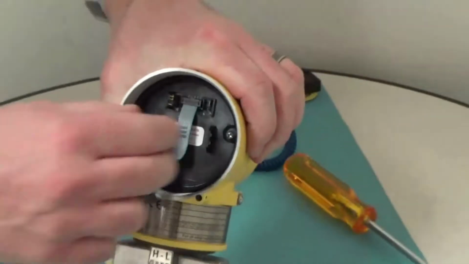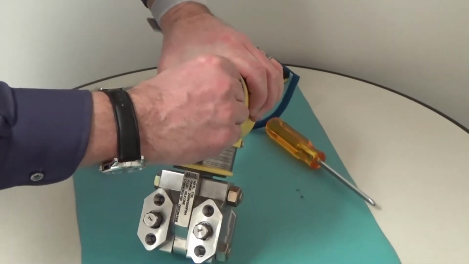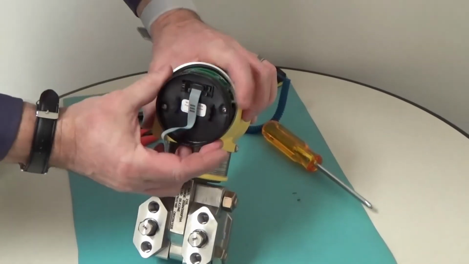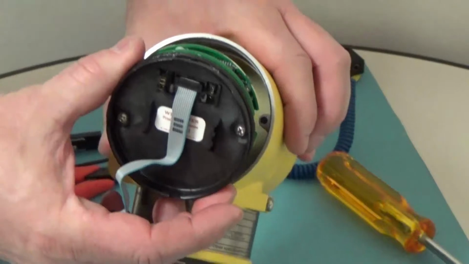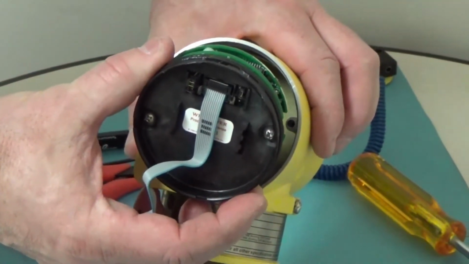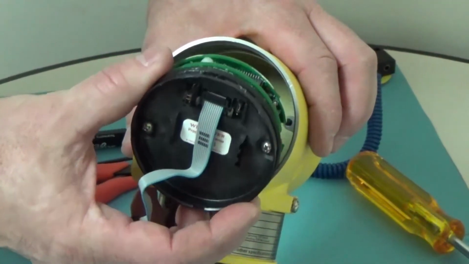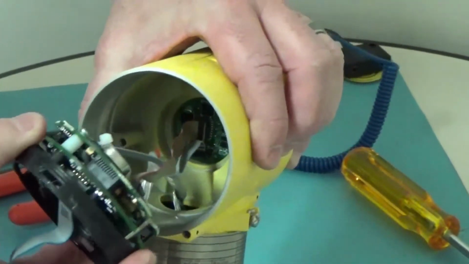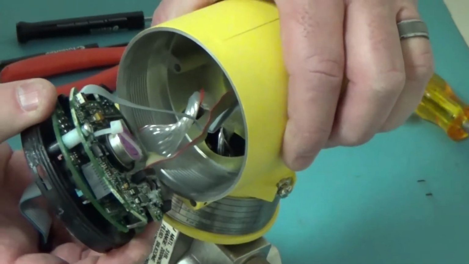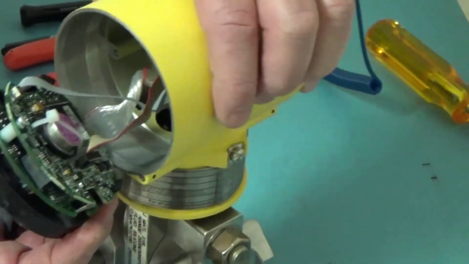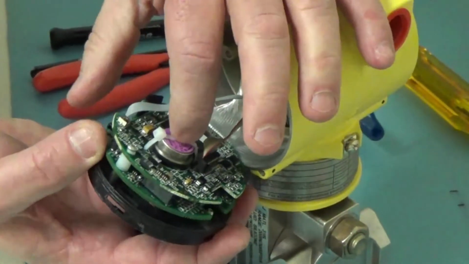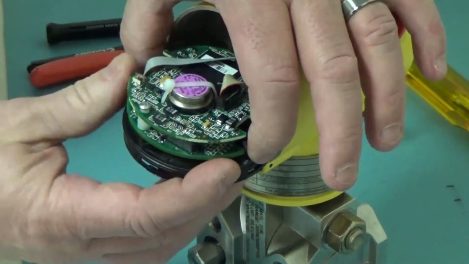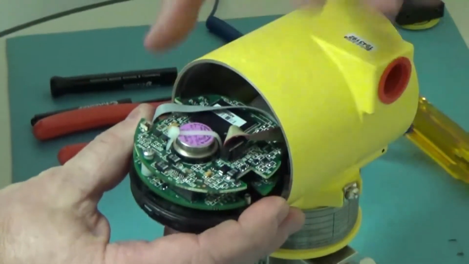And there's a couple of little tabs on this plastic plate that allow you to get a hold of it with your fingers. So it just removes like this out of the housing, and we have to be careful that we don't place undue stress on the cables that are attached to the boards. You can see that we have a number of ribbon cables attached, and at this point we can actually see the battery. So the best way to do this is just rest this in place.